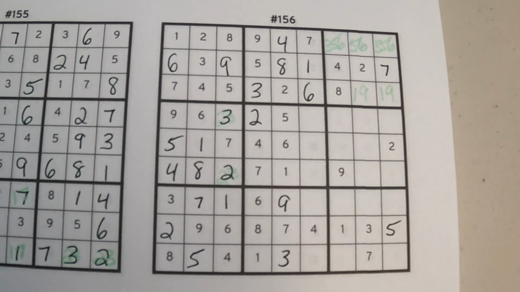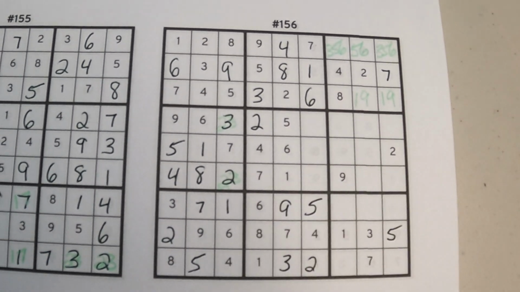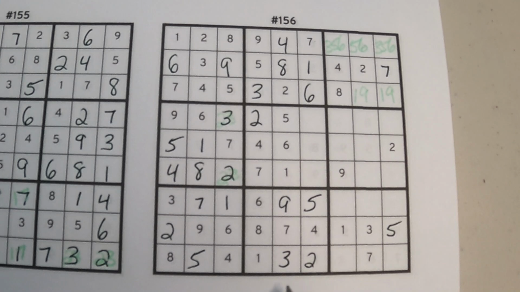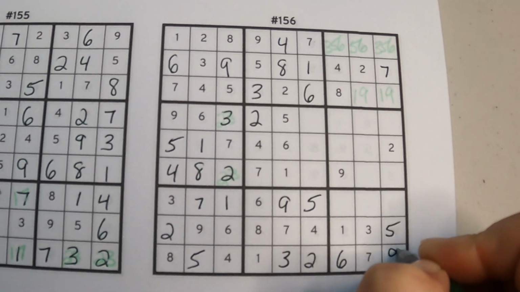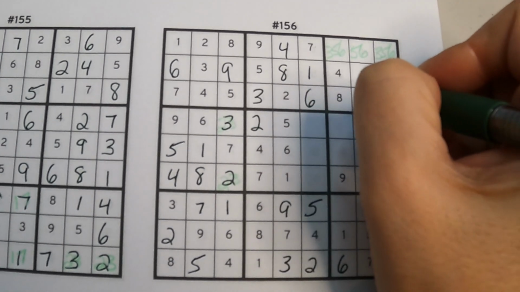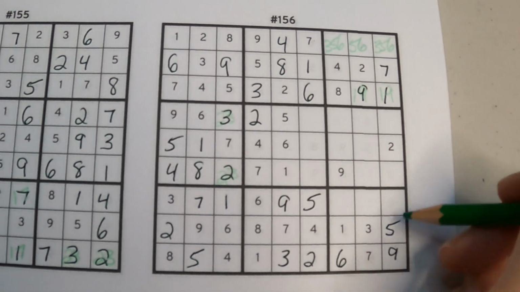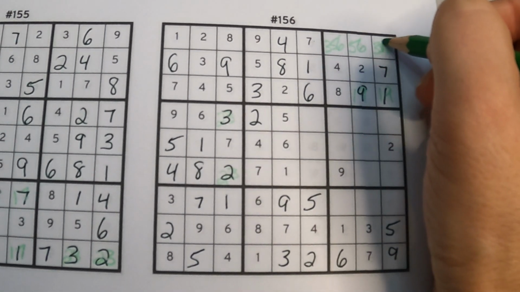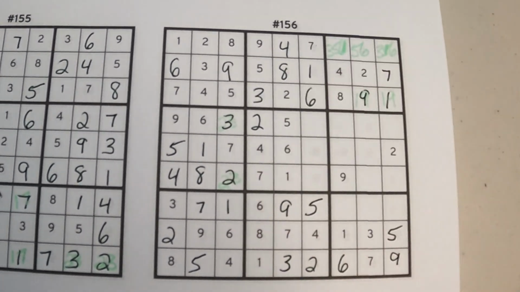This box now we're missing 2 and 5. We've got a 5 here, so 2, 5. For this row, we're missing 6 and 9. We've got a 9 here, so 6, 9. That 9 makes us our 1 and 9. Also, this 5 means we can get rid of this 5, and this 6 means we can get rid of this 6.